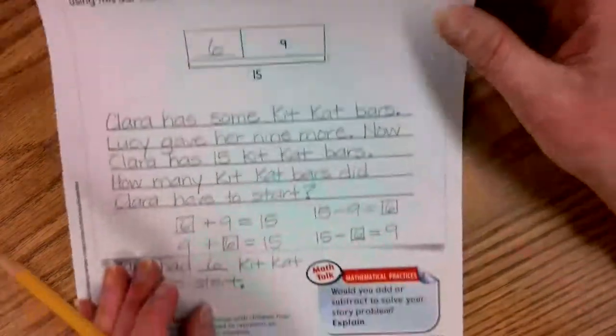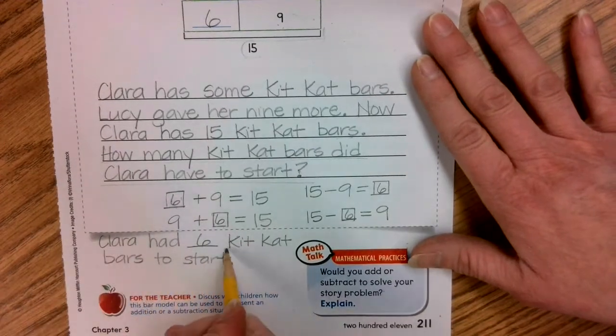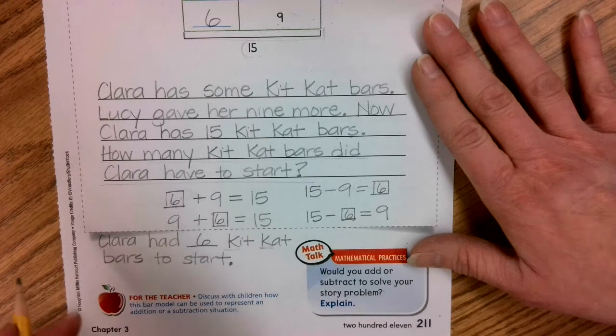Hopefully that makes sense to you. Go ahead and finish that. Remember, Kit Kat is the name of a candy bar. It's a proper noun, so it is capitalized.